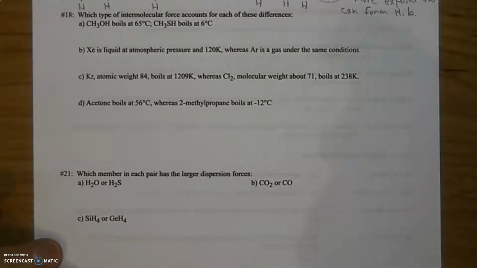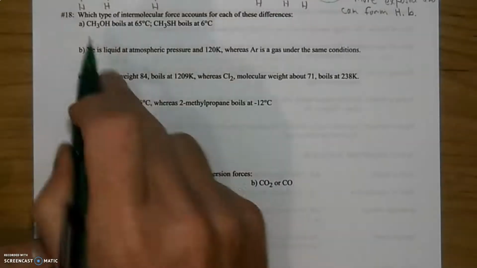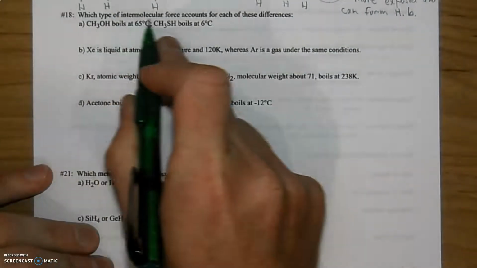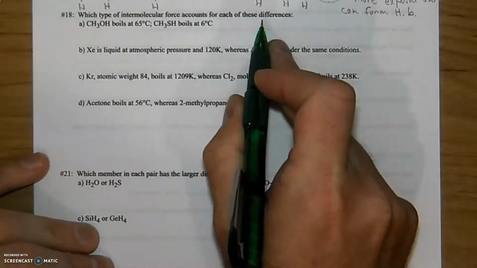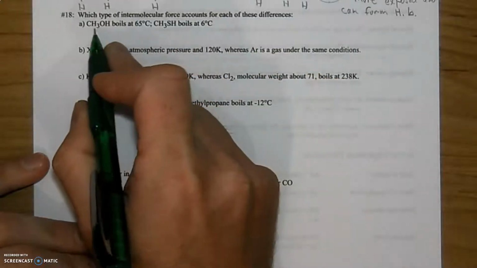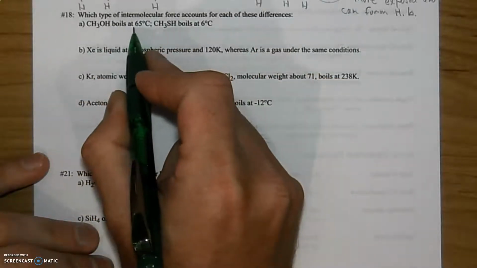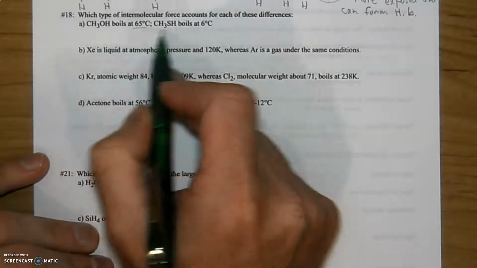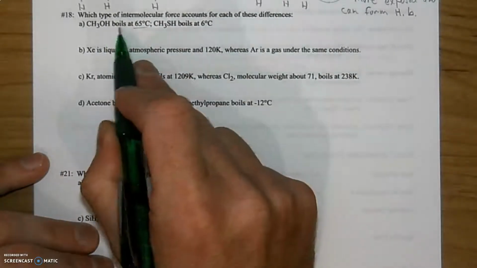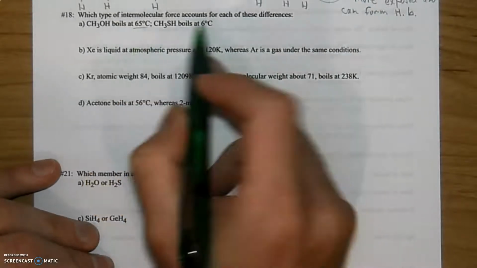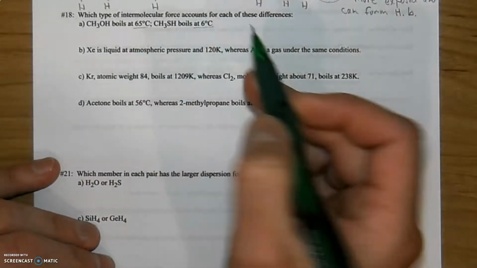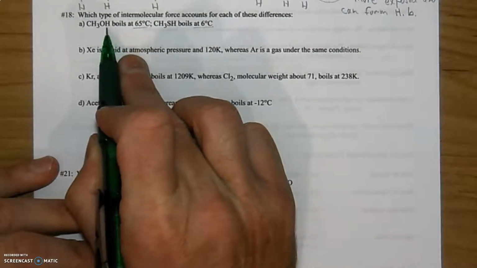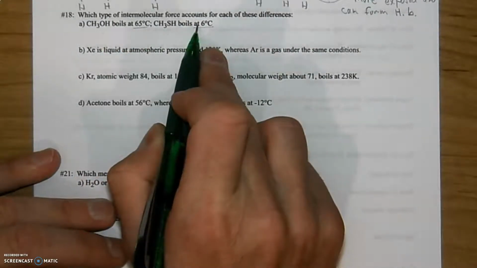We're going to start off still on the notes, and we are on number 18. Starting off this one, it says, which type of intermolecular force accounts for each of these differences? So they give us the answer here, saying that this one has a higher, what are we looking at, melting point, boiling point? Boiling point. So 65 degrees versus 6 degrees. So as far as attraction goes, this molecule has greater intermolecular forces than this one does.